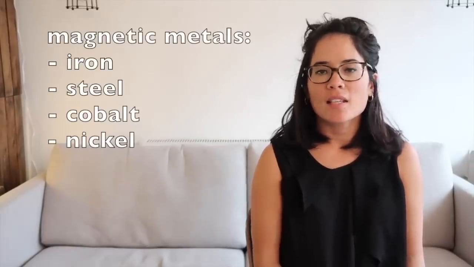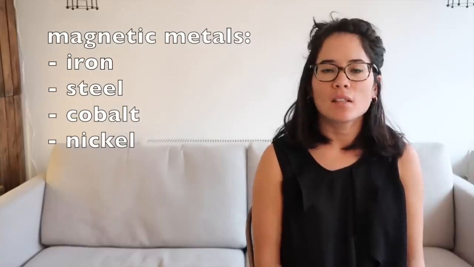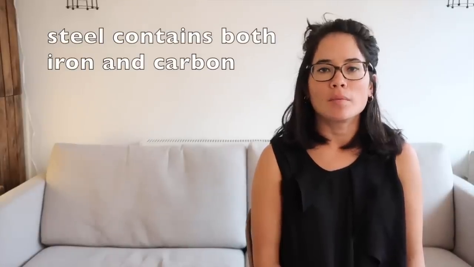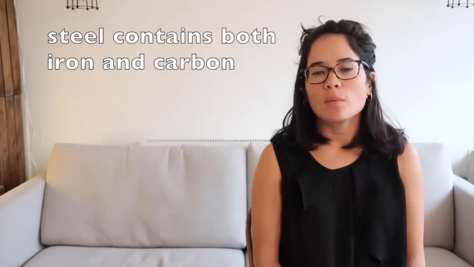So magnetism, well, we're going to start by first of all stating which metals are magnetic. That is iron, steel, cobalt and nickel, and the two most common examples you'll come across are obviously iron and steel. Do notice that steel is an alloy of iron, which means that it contains iron, but it also contains the element carbon.